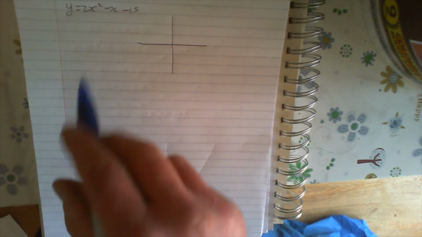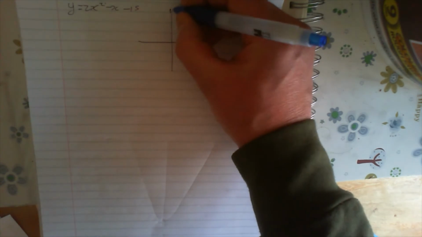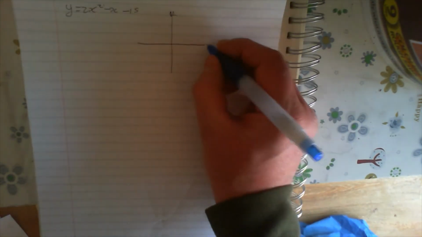y equals 2x squared minus x minus 15. We want to do a quick rough sketch. The easiest way to do that is to find where it lands on the y-axis and where it lands on the x-axis. I'm not drawing it to scale or anything like that, I'm just roughing it.